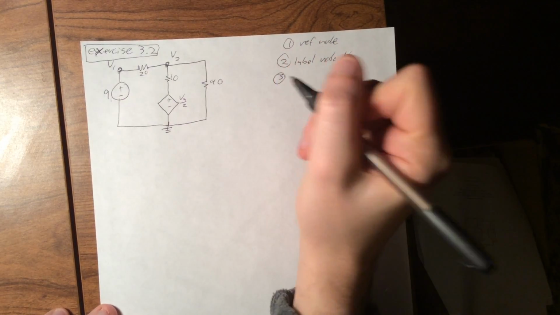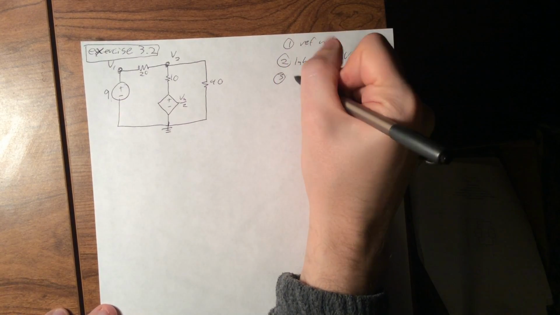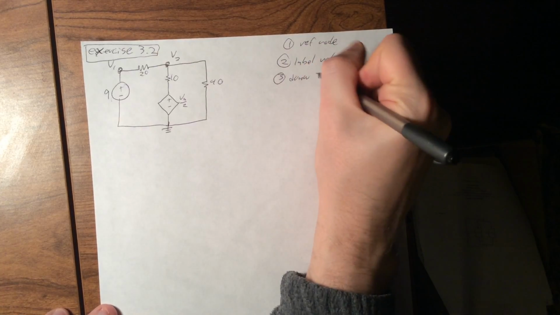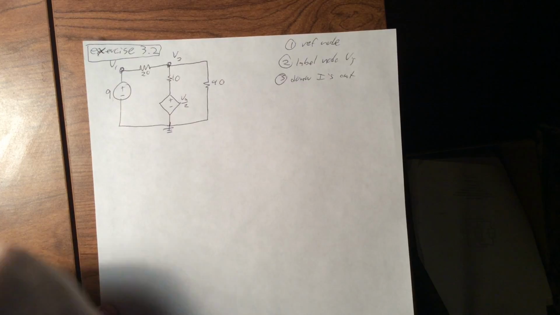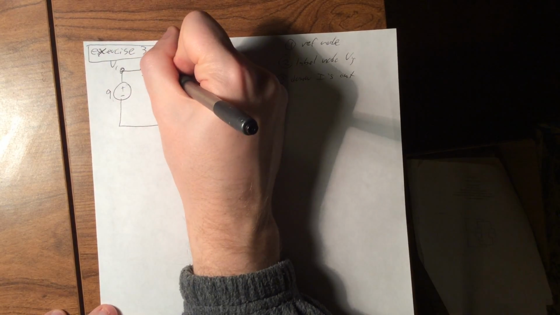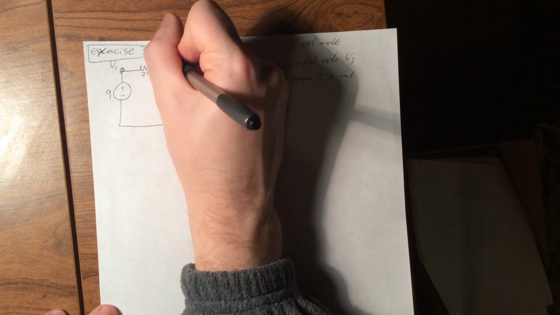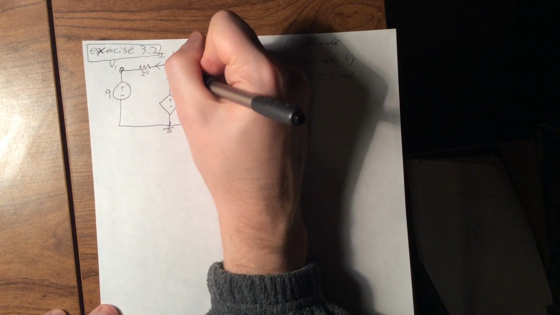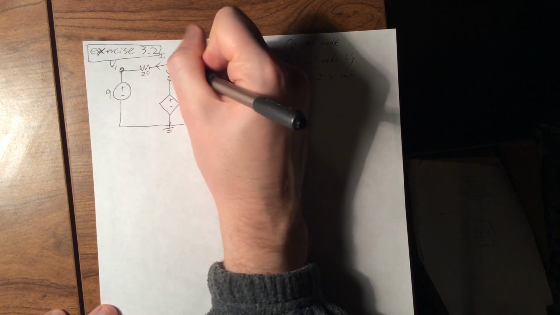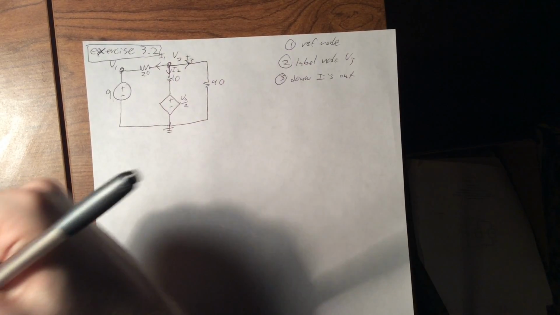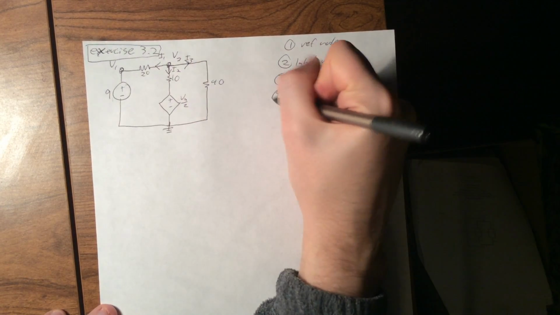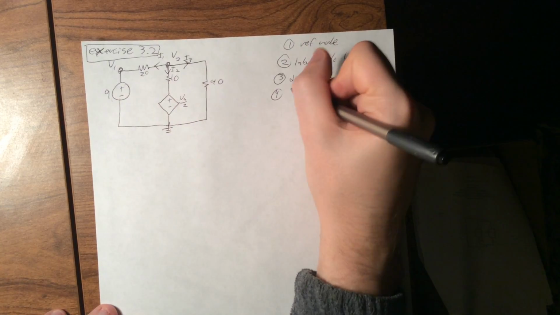So step 3, what do we got? Draw currents out of nodes. We're going to draw our I's out of the nodes. This is I1. We're going to call this one going down I2, and this one out I3. Okay, that one's done.